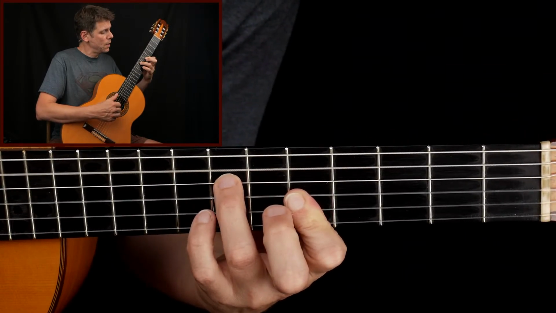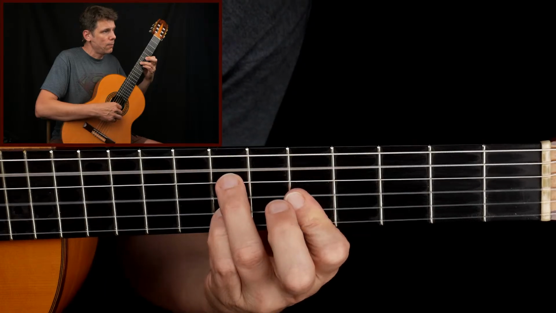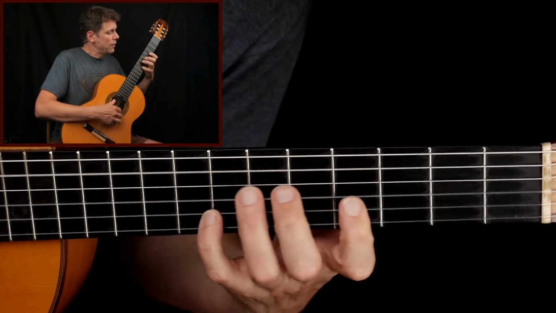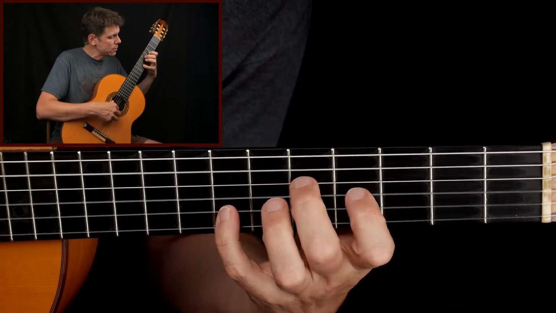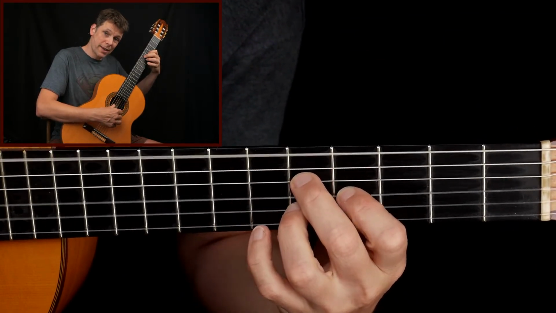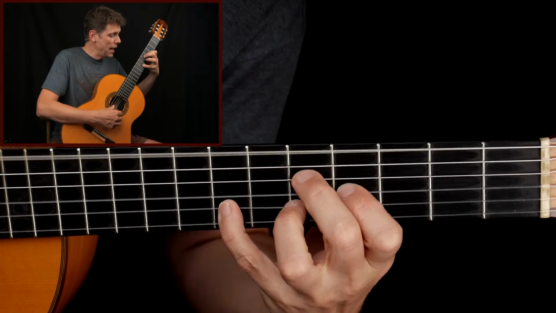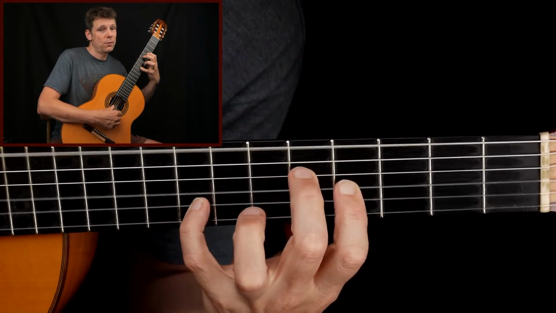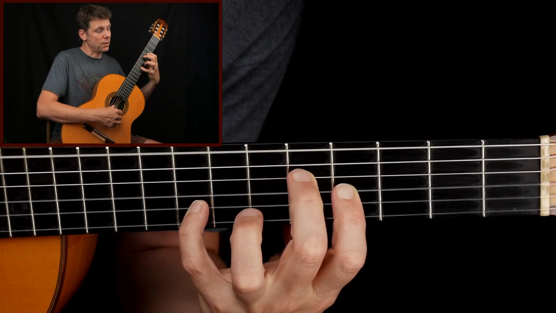Right? So if I have that E minor chord, I have those same notes. I have E, F sharp, with a little bit of a stretch. I have that G there.